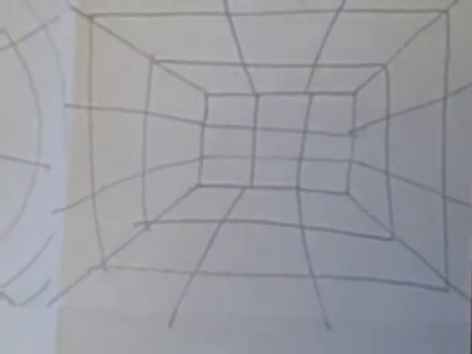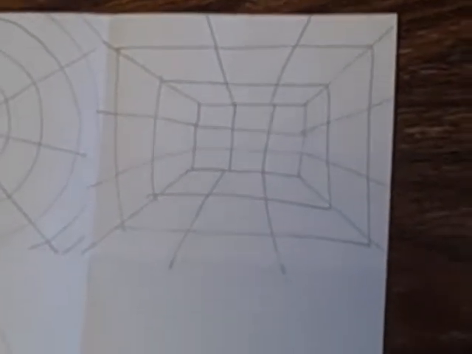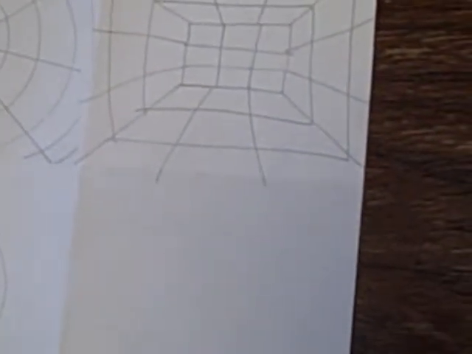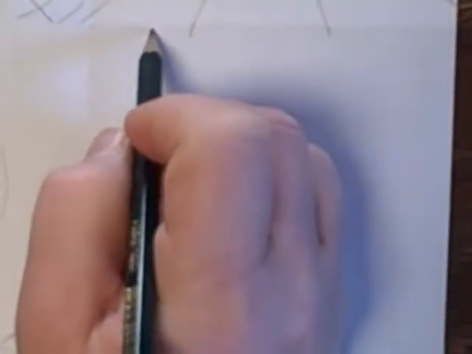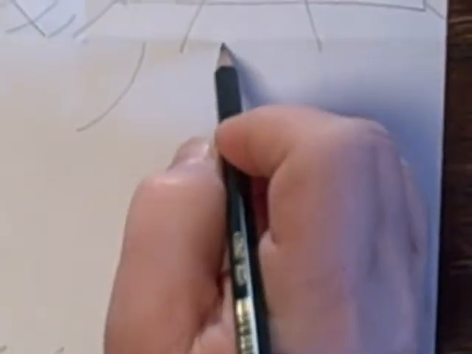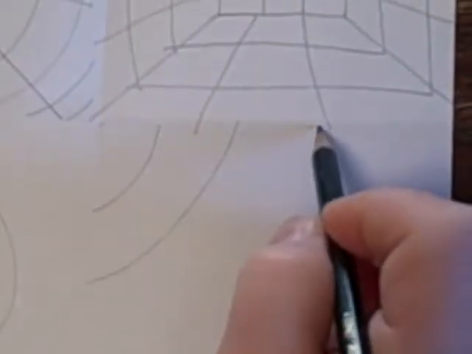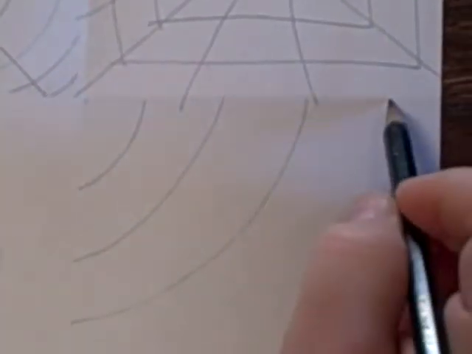And that creates the 3D room. The next one you are going to do is called the curved corner bullseye. With the curved corner bullseye, you can use your compass to draw circles that radiate or start from the corner and come out. So we're going to do corners around, going all the way off your paper, just like this.